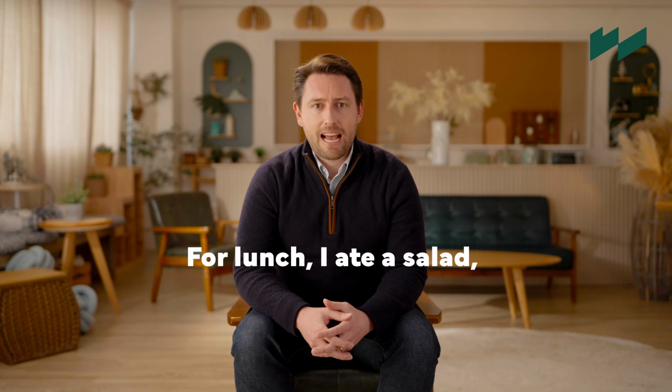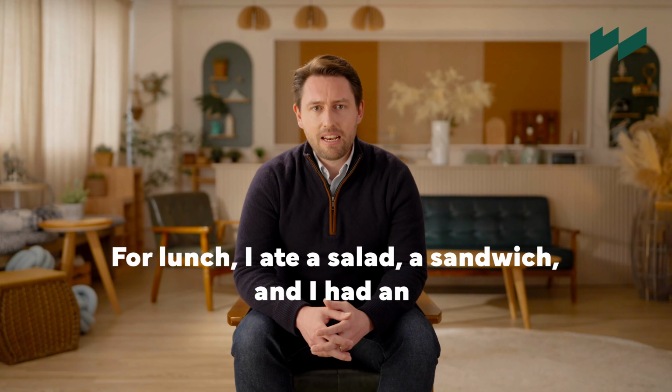Notice how just a slight change to the structure, however, would create a grammatically incorrect sentence. Here is another version of the same idea that is actually wrong. Check it out. For lunch, I ate a salad, a sandwich, and I had an ice cream for dessert. I suspect, because I have met many English speakers in my day, that many speakers of English would find this to be a grammatically correct sentence. But it is not. How come?